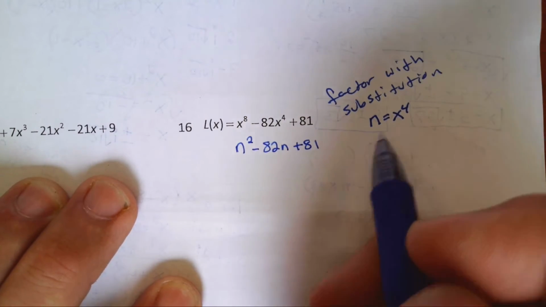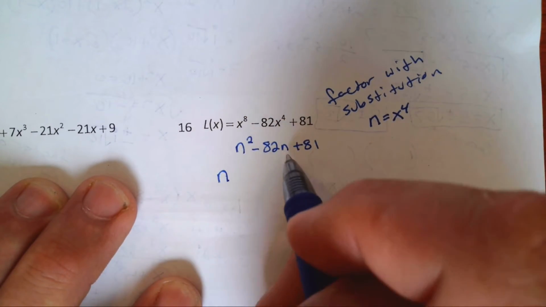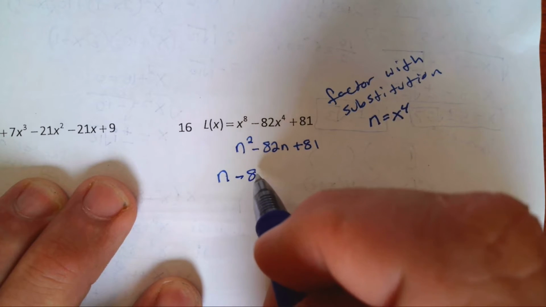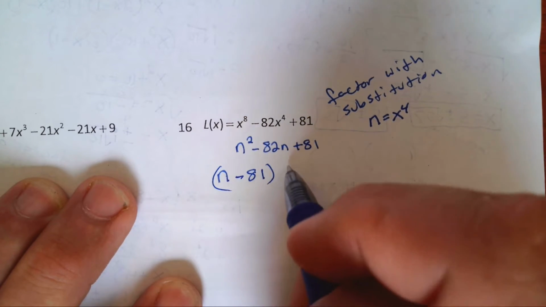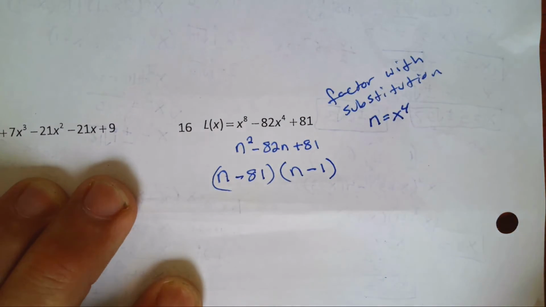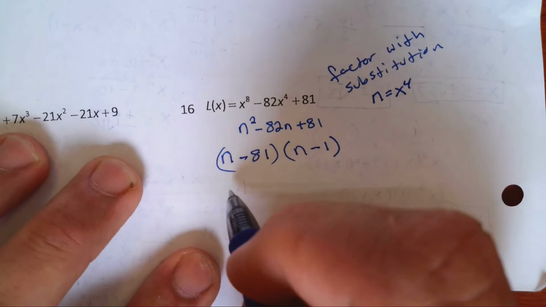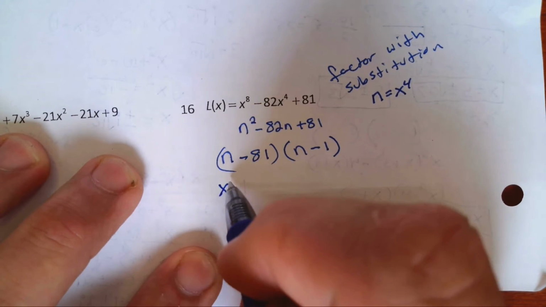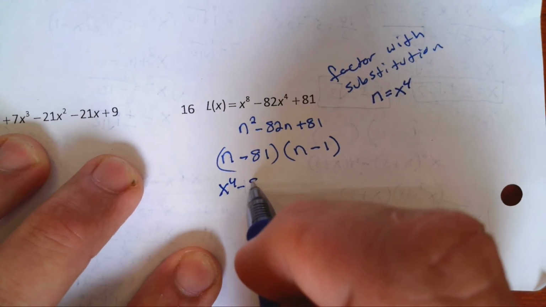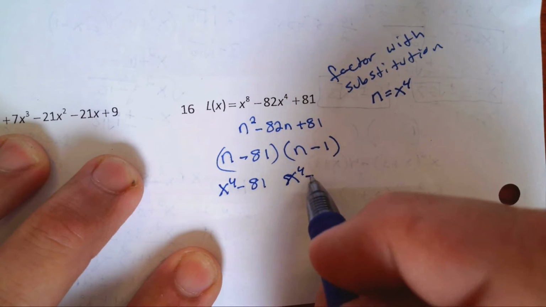So this is factorable. My factors are going to be n minus 81 and n minus 1. Now we're going to put the x to the fourth back in here. So I got x to the fourth minus 81, and then x to the fourth minus 1.